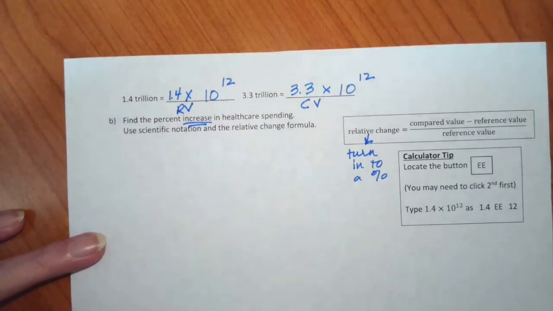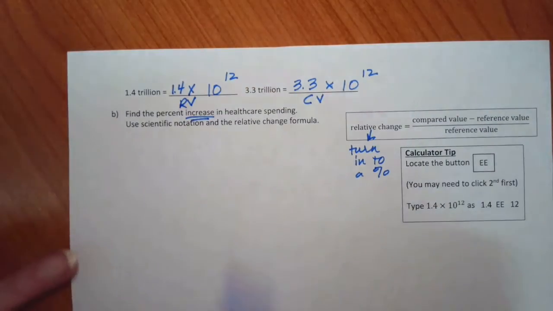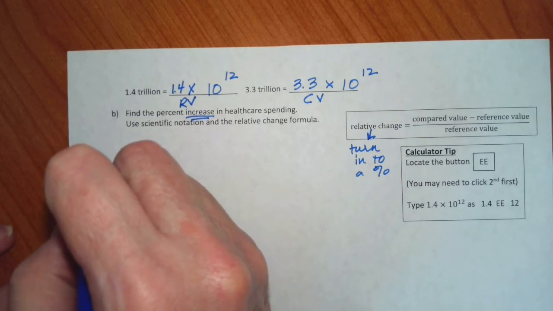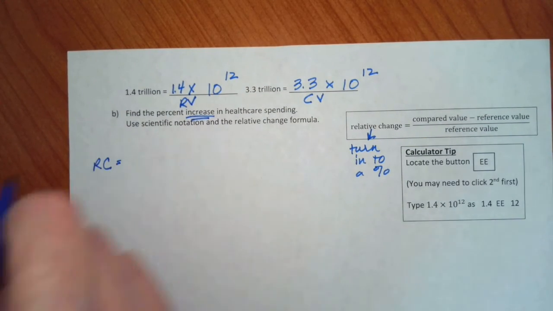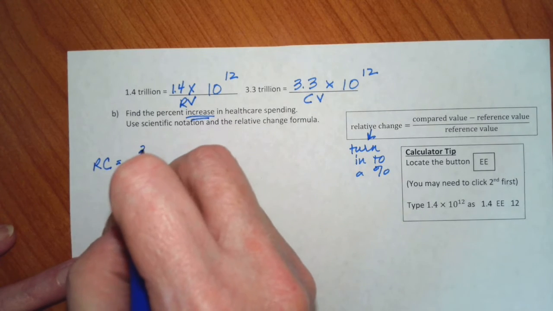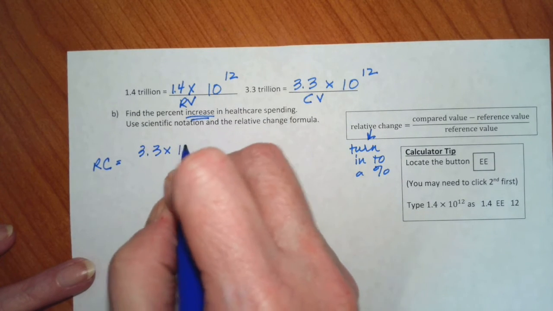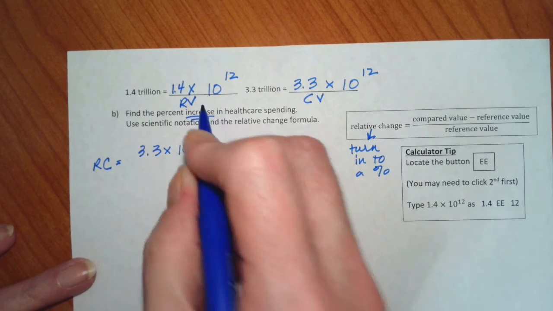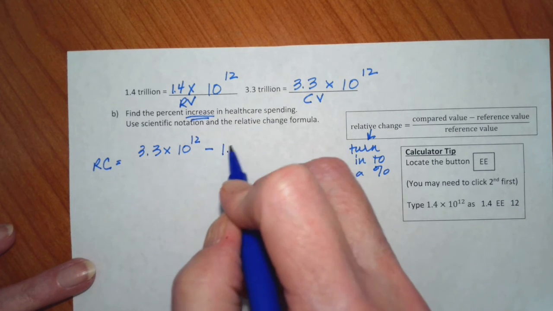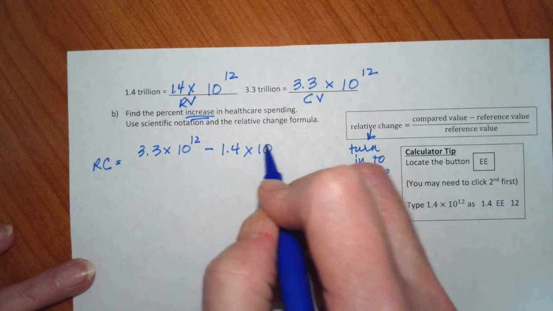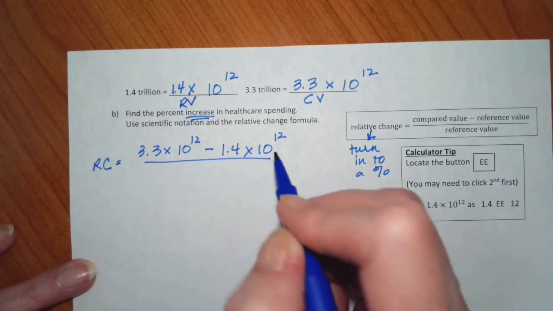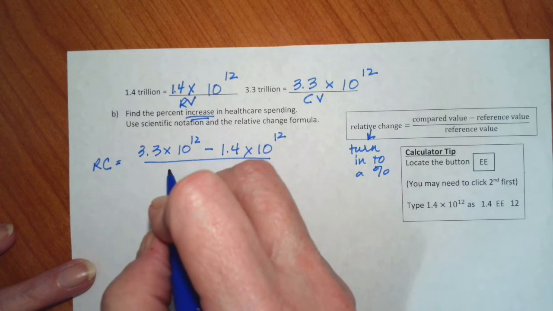This is smaller than this, so we're going to do that. So my relative change is equal to my compared value minus my reference value divided by my reference value.